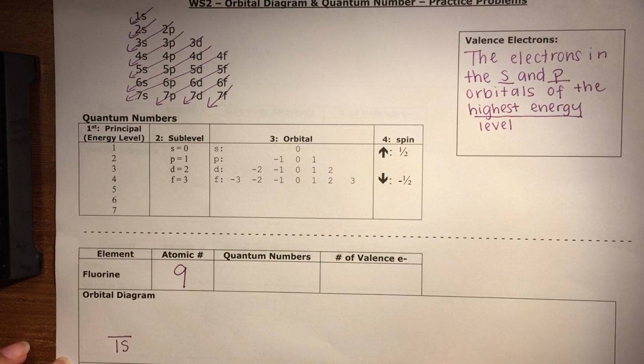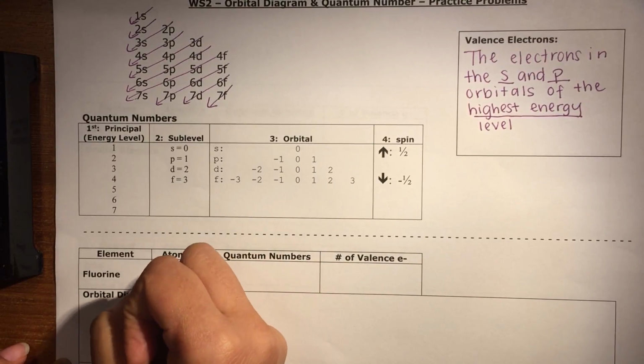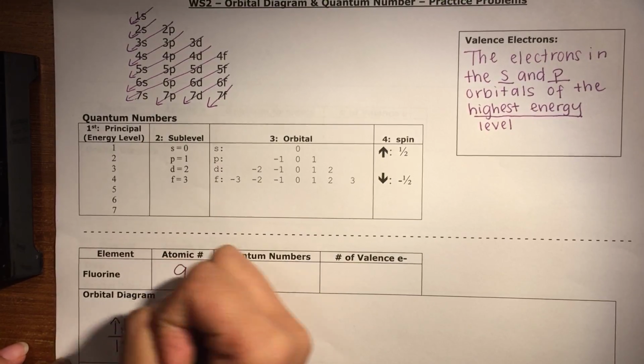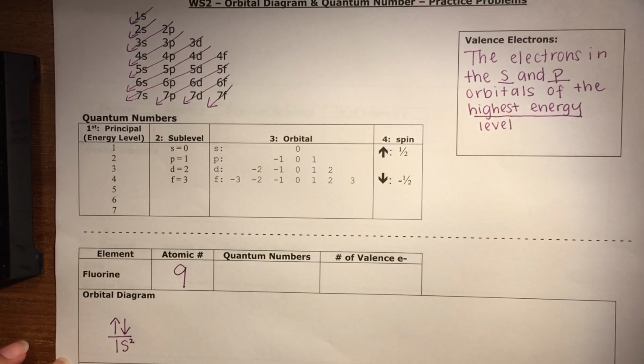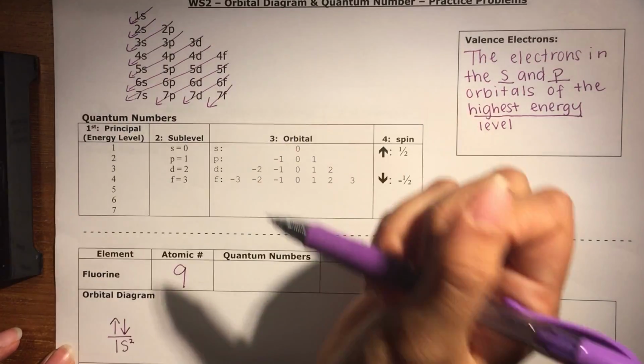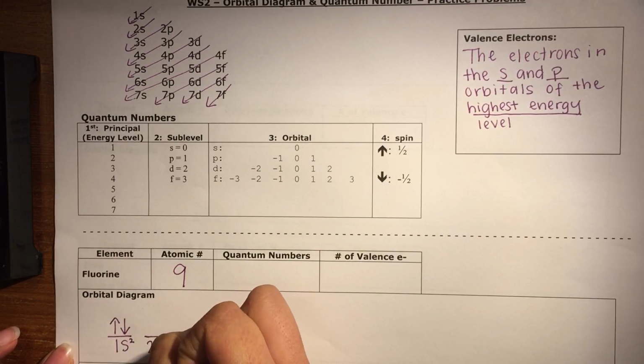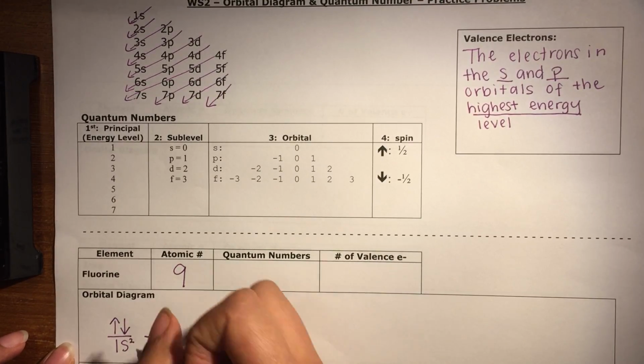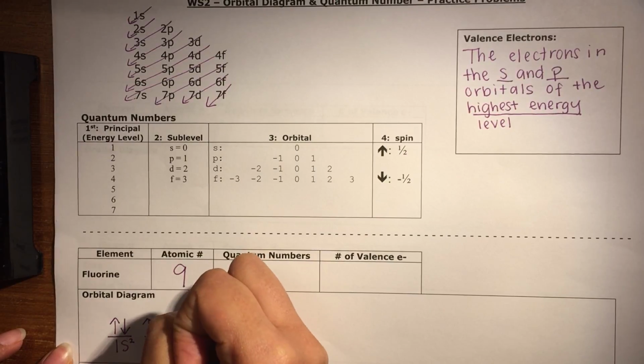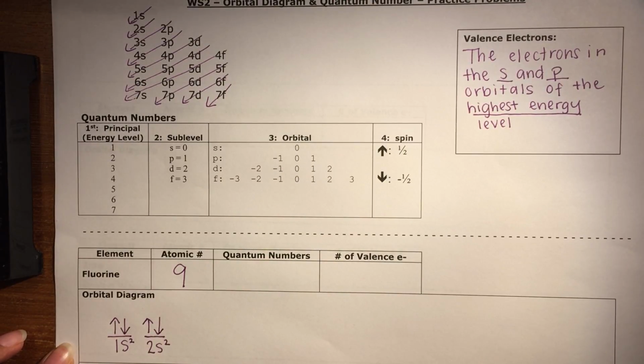Our 1s can only hold 2 electrons, so we draw 2 arrows, one up and one down. We still have 7 more electrons. Next is 2s, and we're going to occupy that completely, so our up and down arrows.